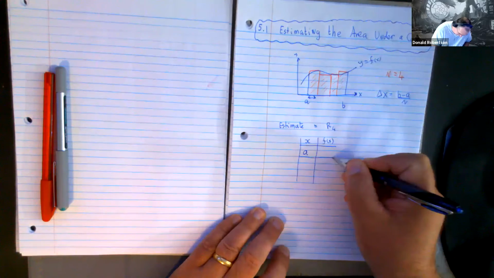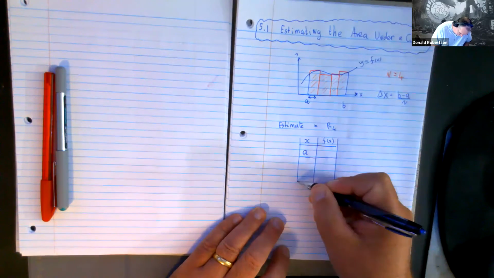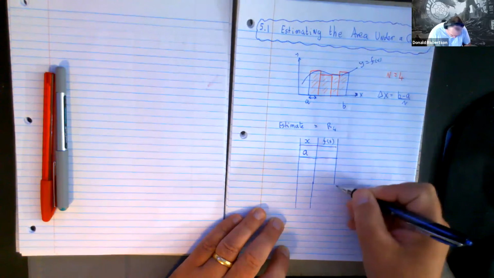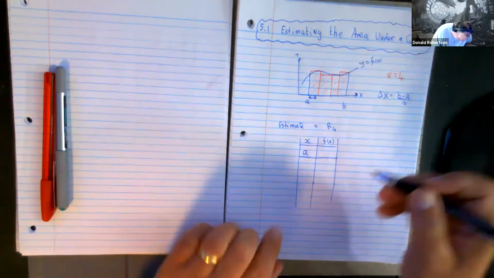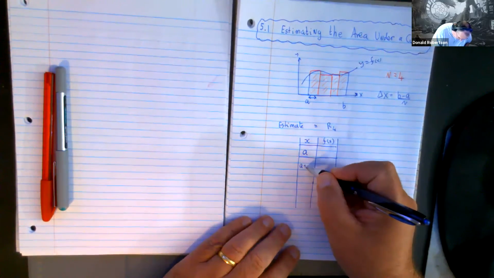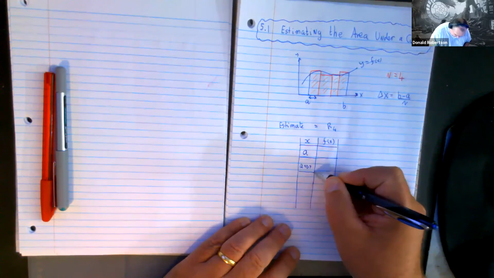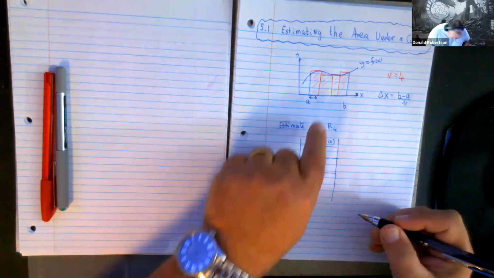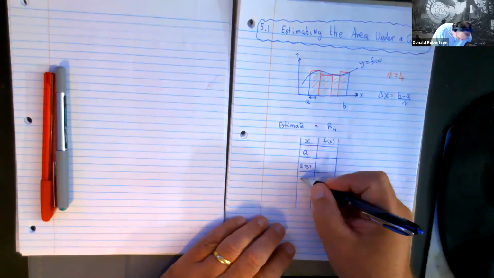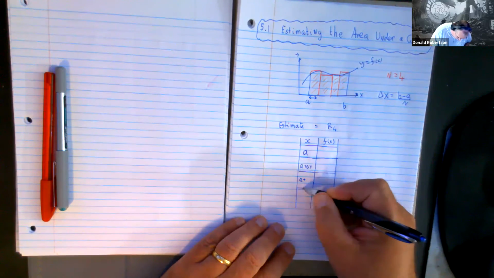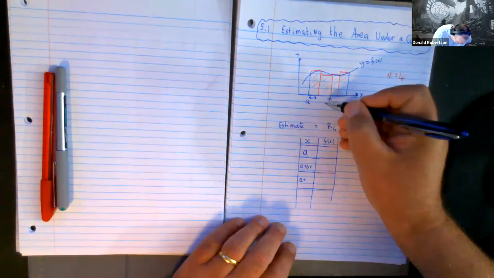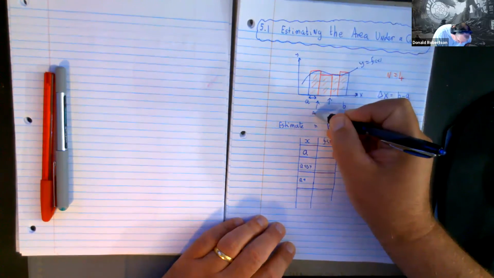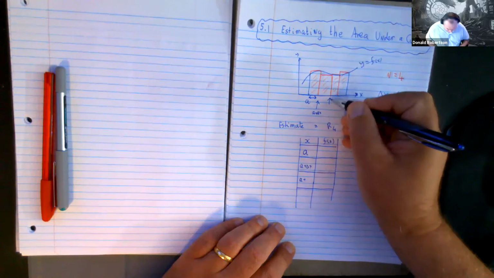Now it gets a little bit trickier. What would be the x coordinate of this one? Well, it'd be a plus delta x. And then what would this one be?